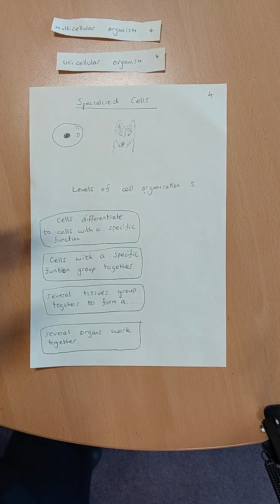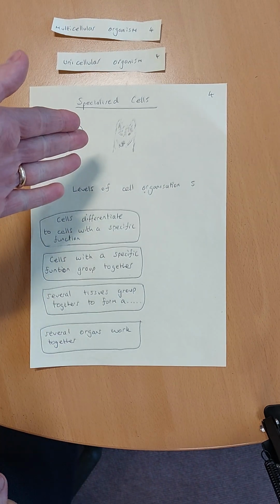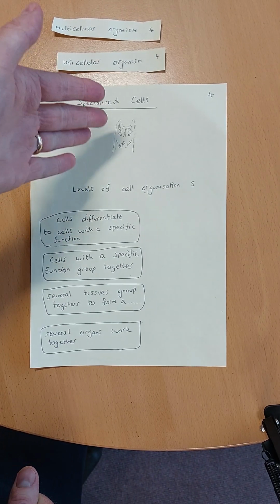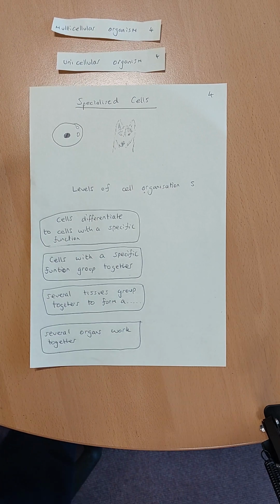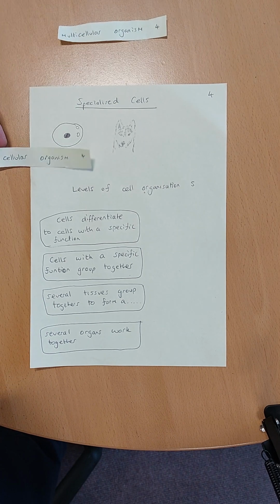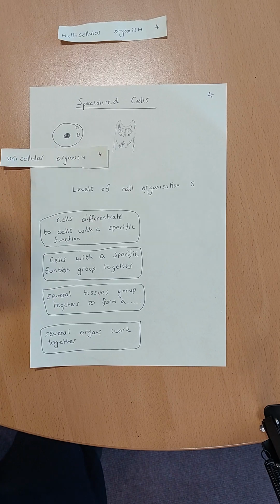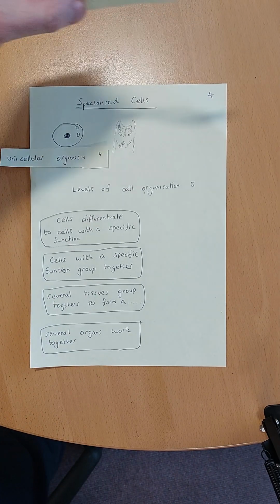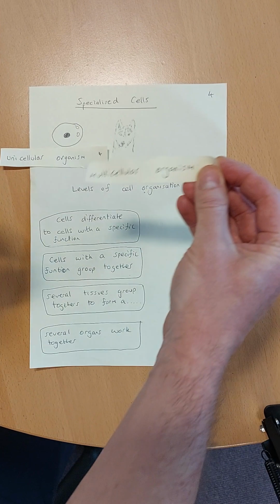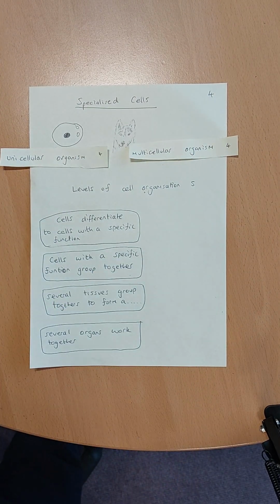So there's a picture of, hopefully you recognise that as an animal cell. And hopefully you recognise this picture of a dog. That's Skyer. And one of them is a multicellular organism and the other is a unicellular organism. Which do you think is which? So hopefully you've said that, well, that's just a single cell, so it has to be unicellular, meaning just one of. And then Skyer is a much more complex organism, so she is multicellular.